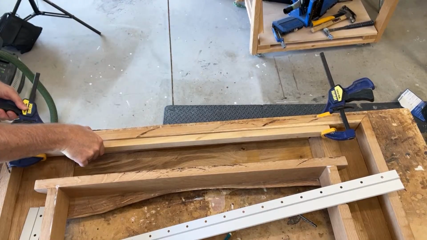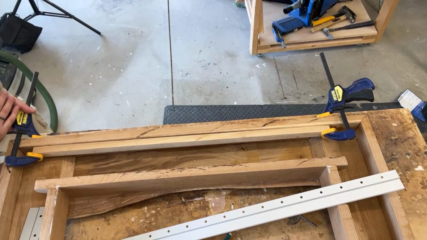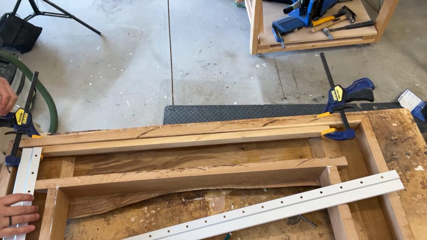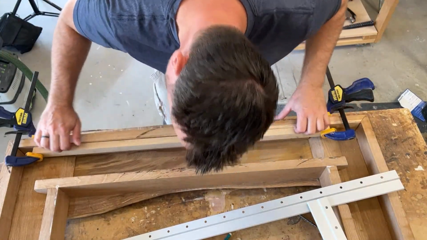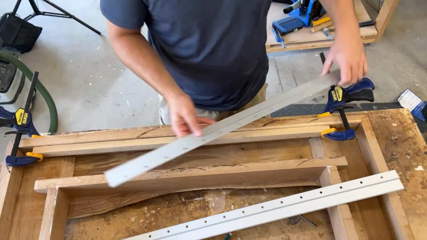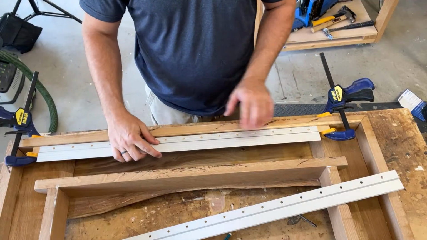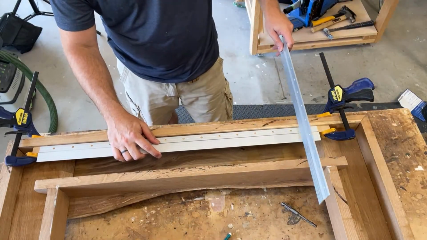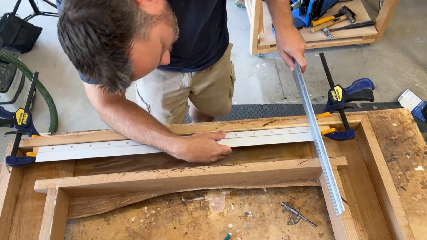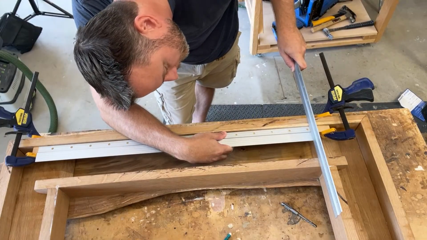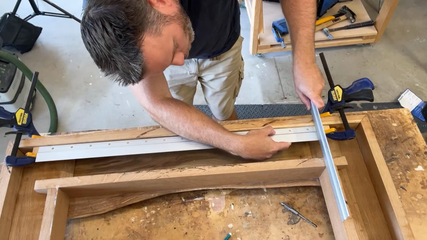Bring this in there. Okay. Now that will go like this. Okay, so now this right here should be flush, if my calculations are correct. And oh, look at that, they are.